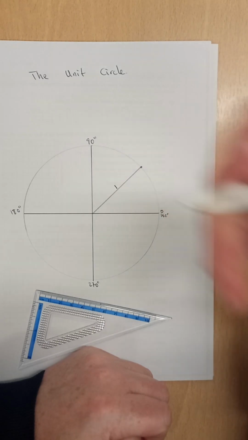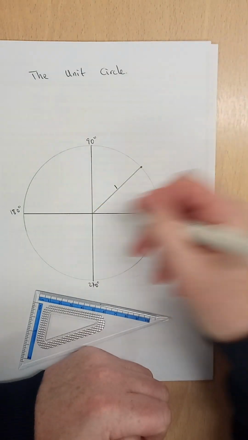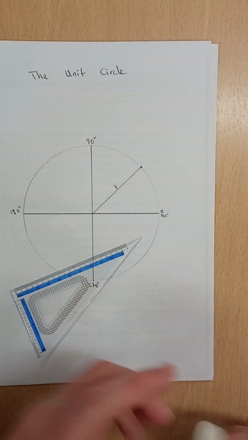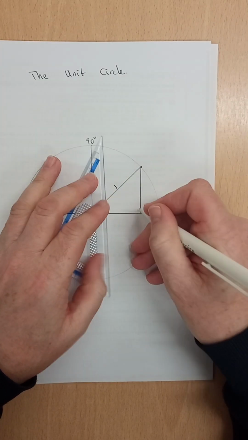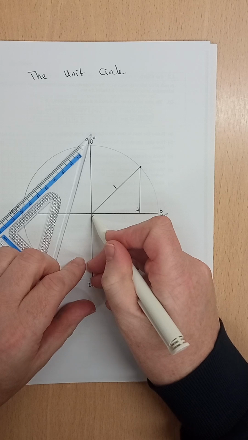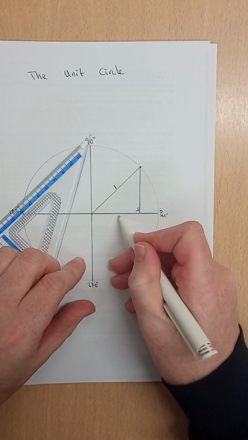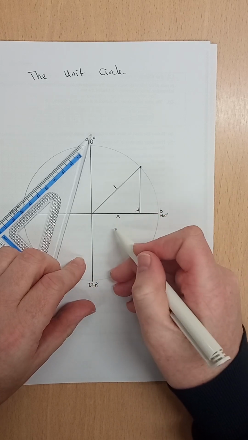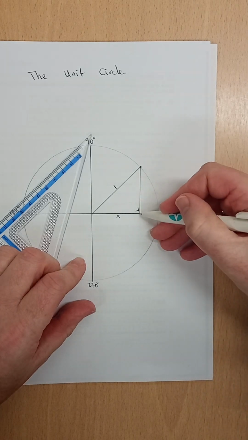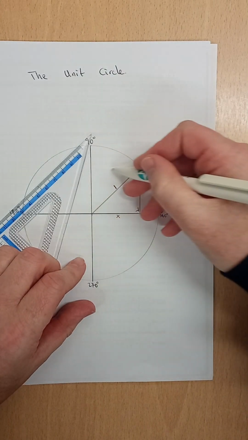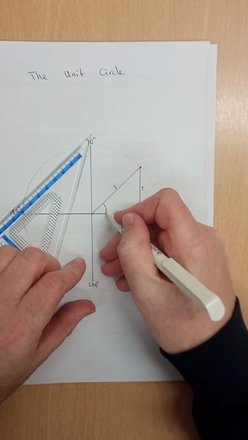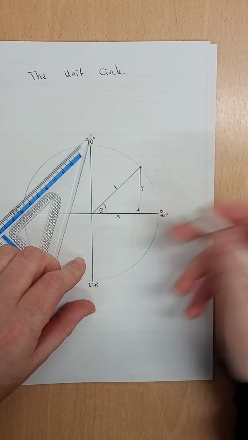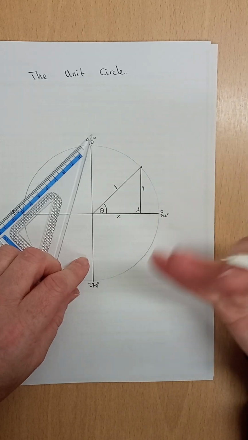At the moment, I can express it in terms of an x and y value. I can do that because if I drop a perpendicular down from here, then the distance between the origin and there is some x value, and the distance from there to there on the y-axis is some y value, which means that the angle that's created in there can be given in terms of x and y.